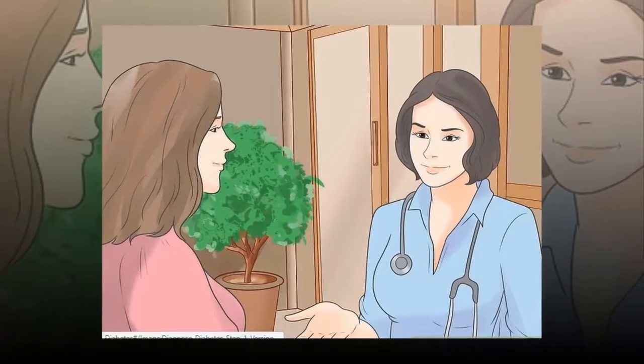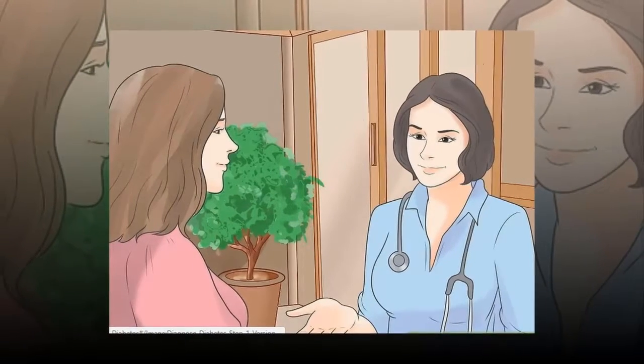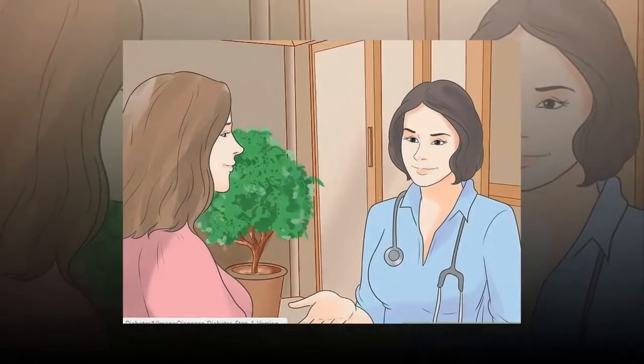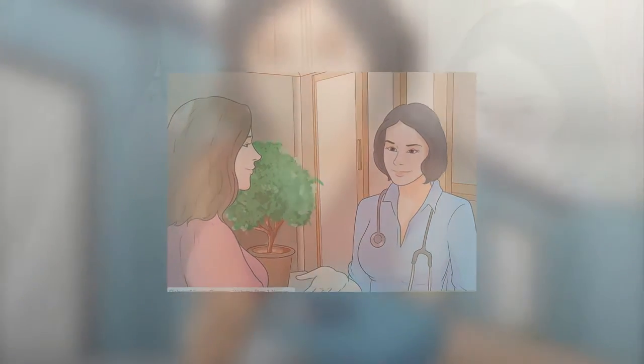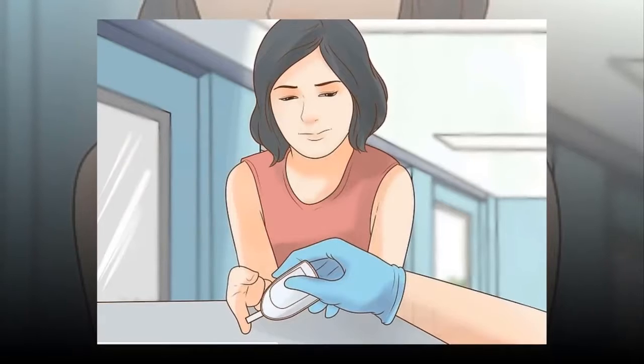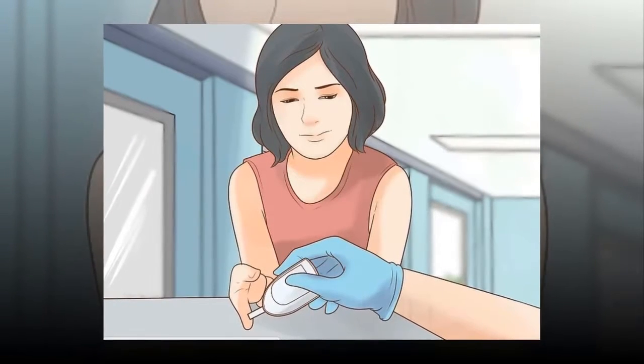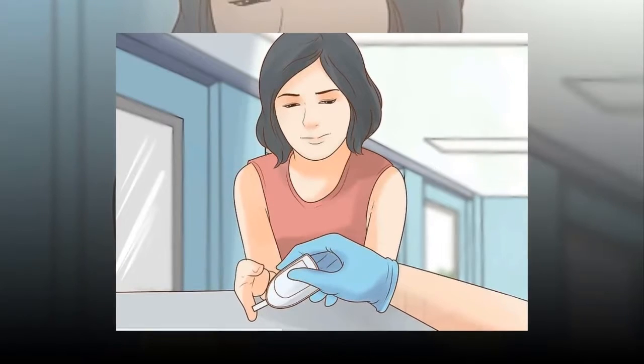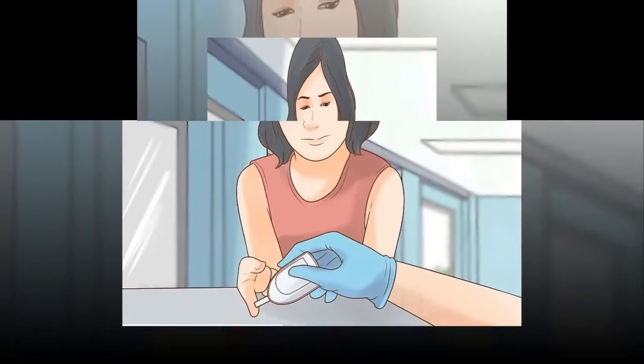Get the fasting plasma glucose test. This test is the most commonly used test because it is accurate and costs less than other tests. During the test, the patient goes without food or liquid other than water for at least 8 hours. The doctors or nurses draw blood and send it to get tested for glucose levels.